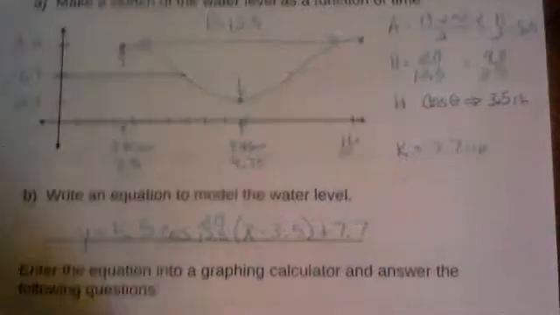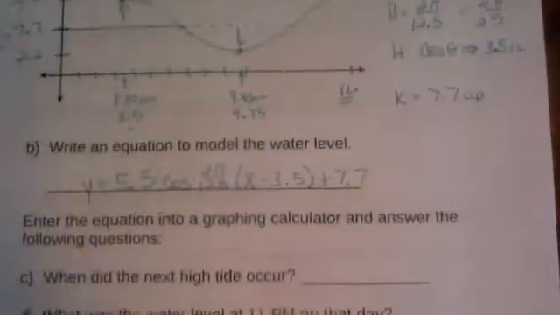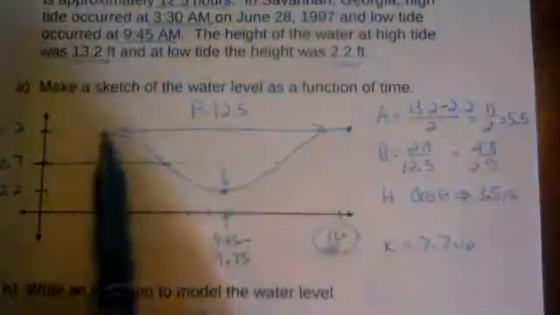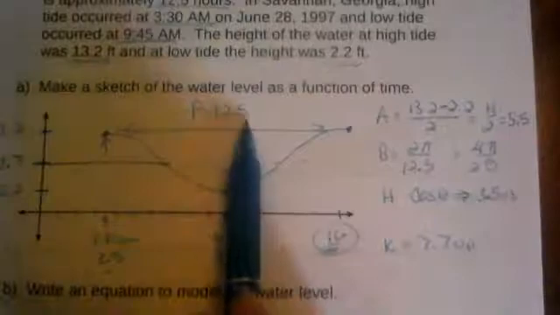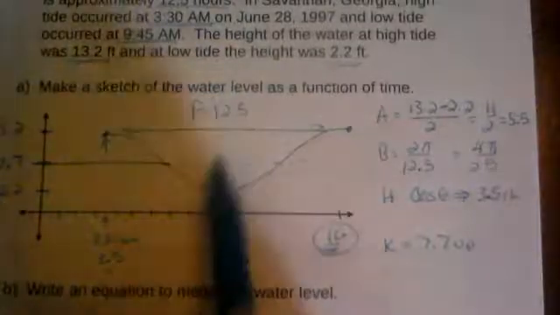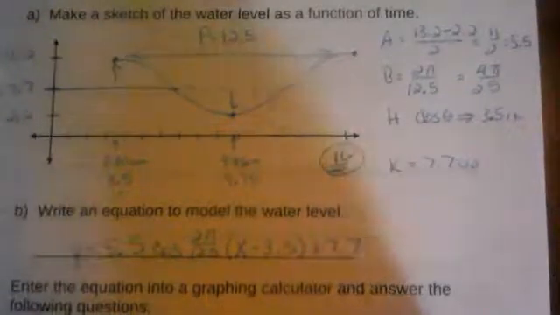So the first question says, when did the next high tide occur? We actually already have that because we talked about this number out here. The high tide to high tide would be our period. So remember this 3.5 plus 12.5 was 16. So 16 hours out.